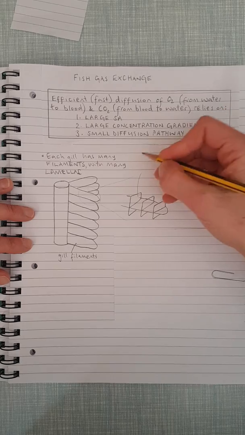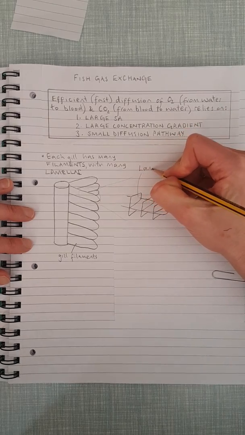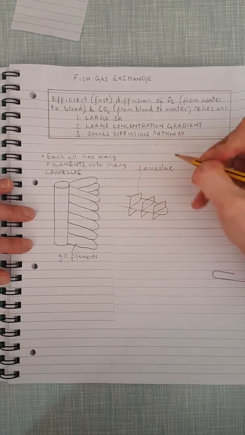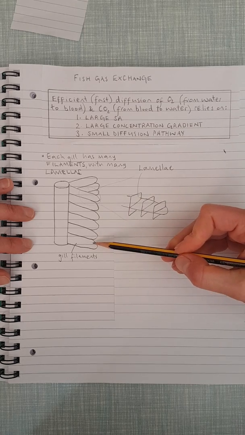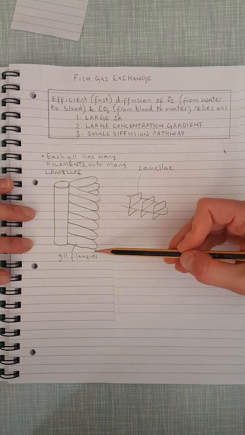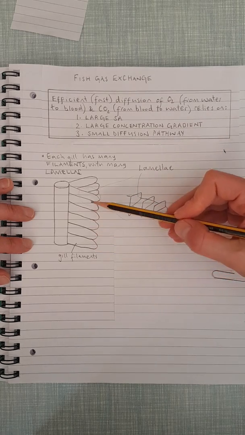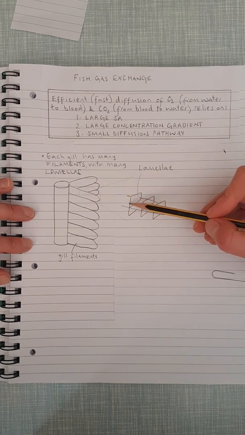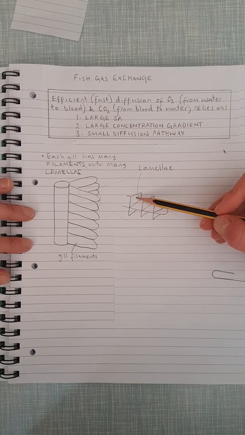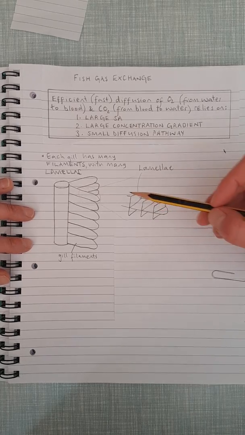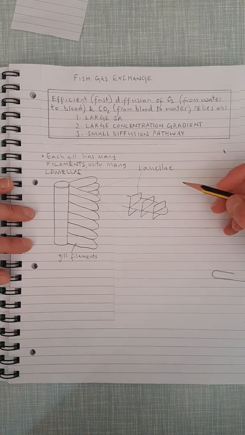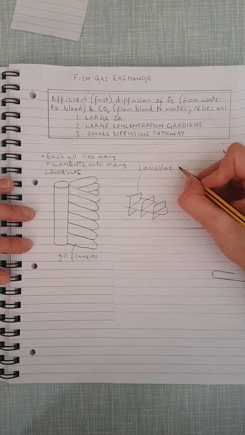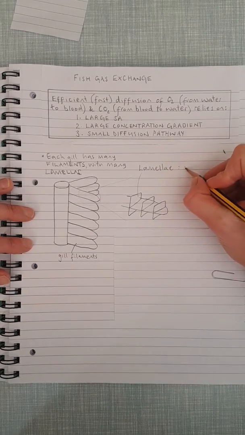So let's label that. So you can see that what's happening is you've got all of these different layers of filaments increasing the surface area, and then each filament has many lamellae. So these would be these extra levels of surface area on each filament. Okay. So let's write something about the lamellae.